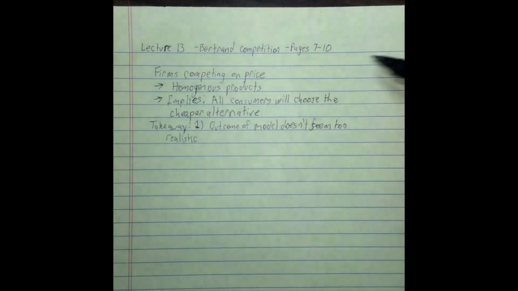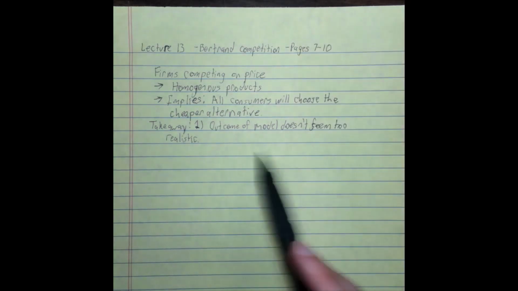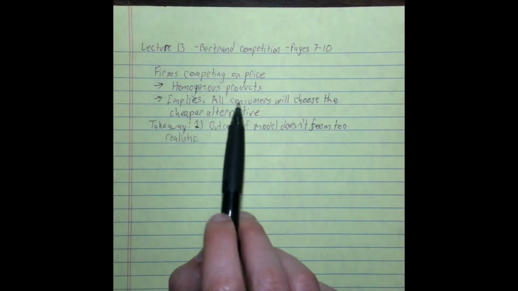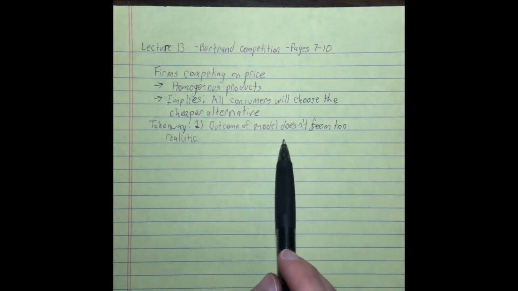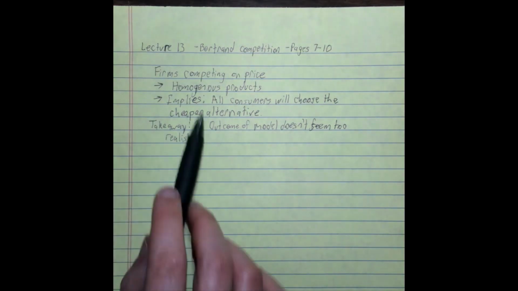Now, under the actual assumption of perfectly homogeneous products, it may work well, but we'll talk in the next lecture about how a lot of products are not perfectly homogeneous, and that can just mean differentiated by location. Maybe you have 2 gas stations and one is across the street, and you'd rather pay an extra cent a gallon to go to the one closer to you. In that case, we're breaking the assumption of homogeneous products. So maybe it is realistic for homogeneous products, but for a lot of situations, that's a really strong assumption.